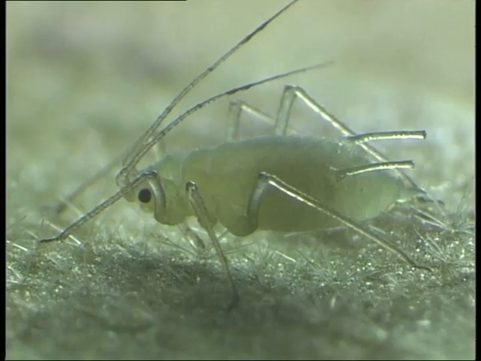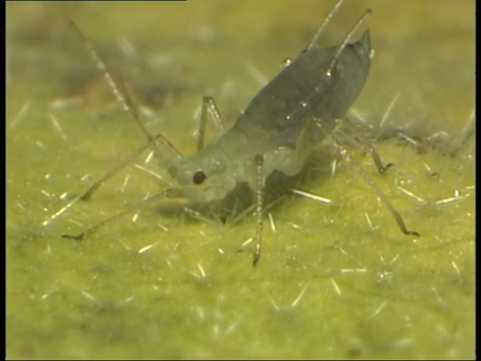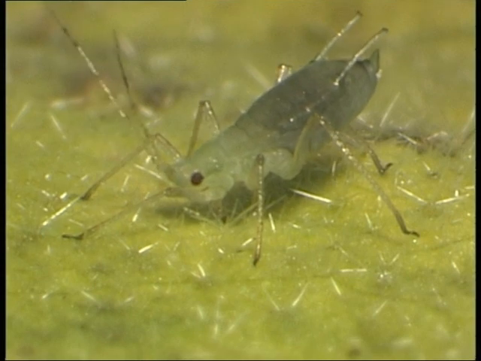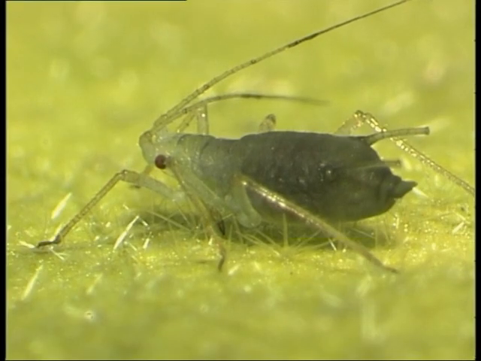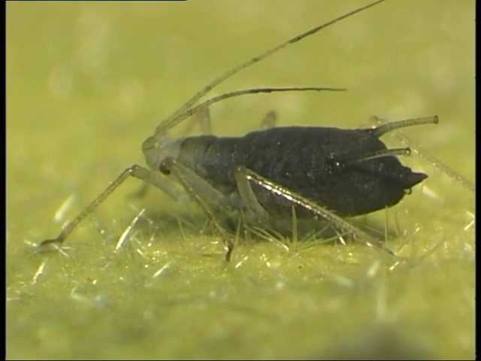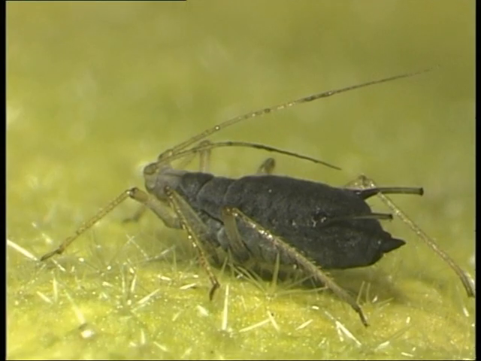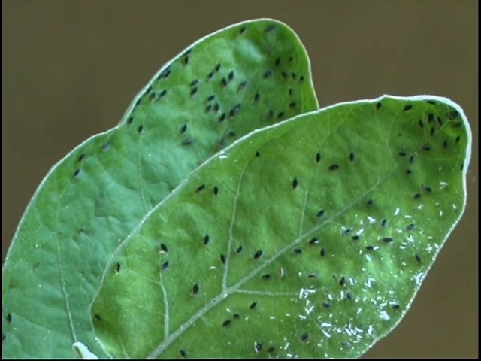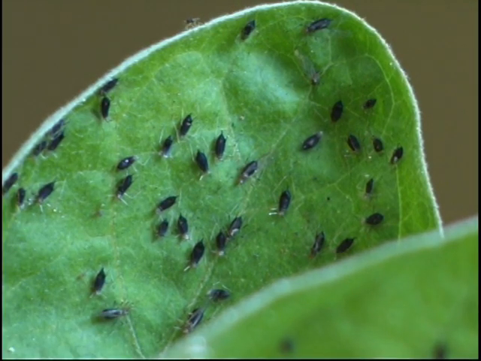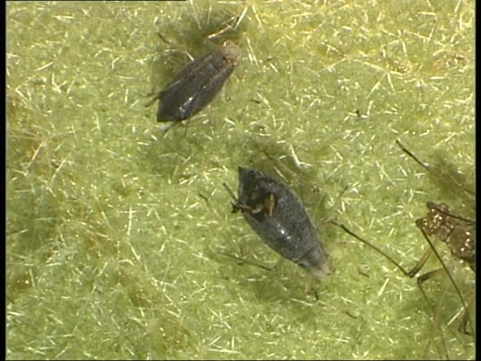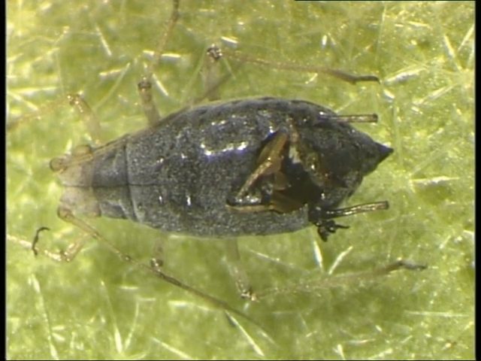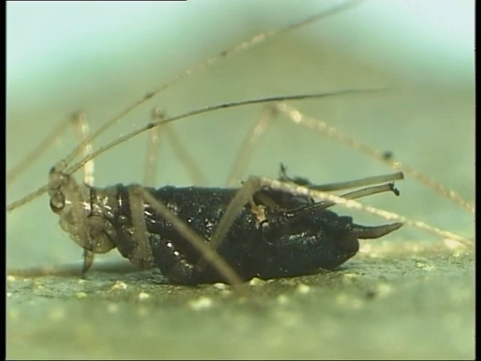Parasitized aphids die 7 to 8 days after oviposition, and the cuticle of the aphid mummy slowly turns black. Aphelinus females can wipe out entire aphid colonies. About 20 days after oviposition, the parasitoids of the next generation emerge from the aphid mummies.